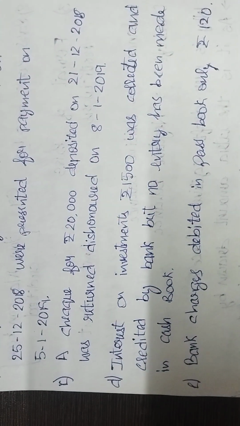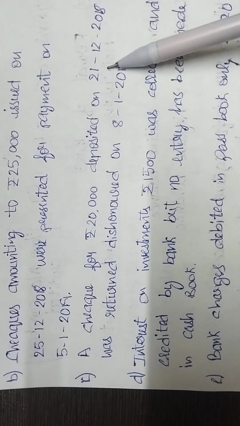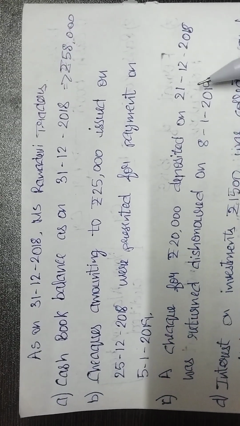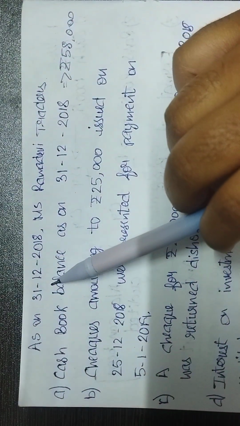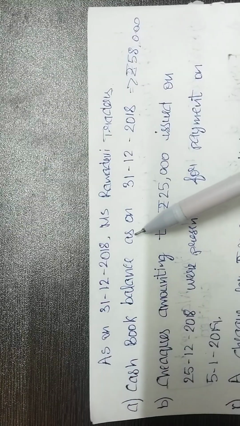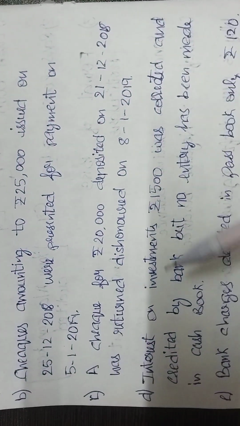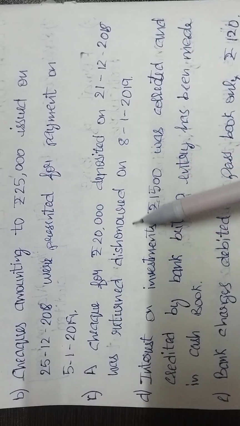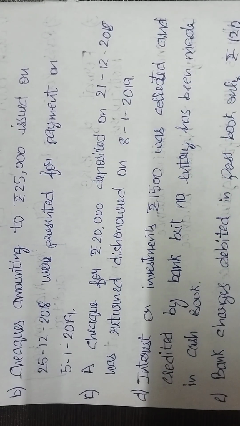As I told you, 21st of December is earlier than 31st. So as on 31st, a check was deposited. On 31st, we still don't know that the check has been dishonored by the bank. Dishonoring is declining. As on 31st, the check is not still dishonored. It just has been deposited.